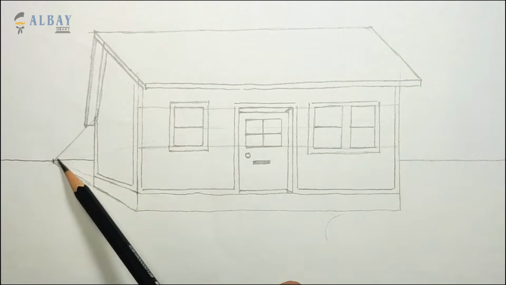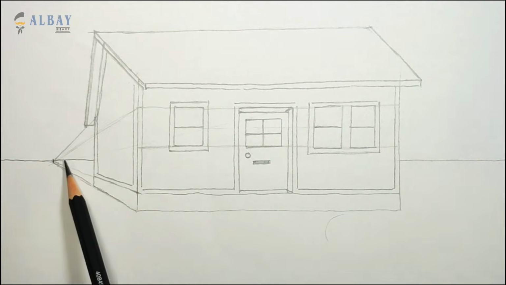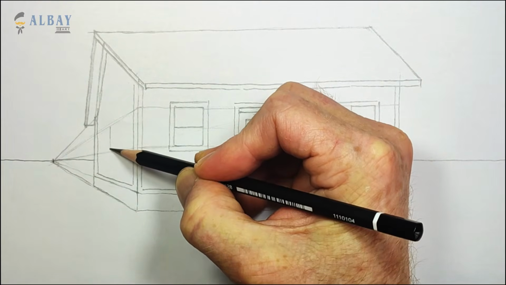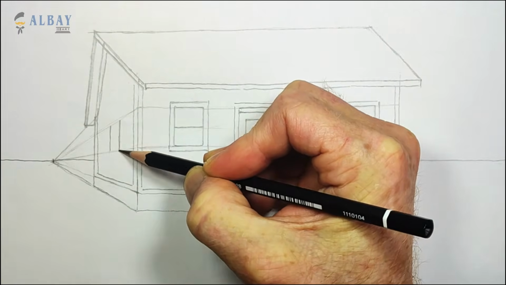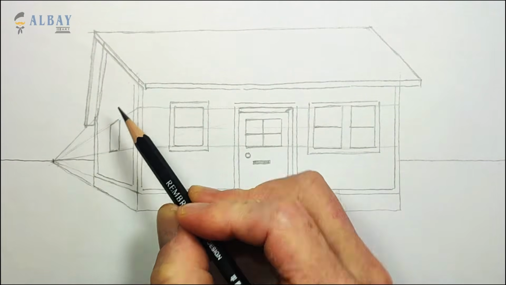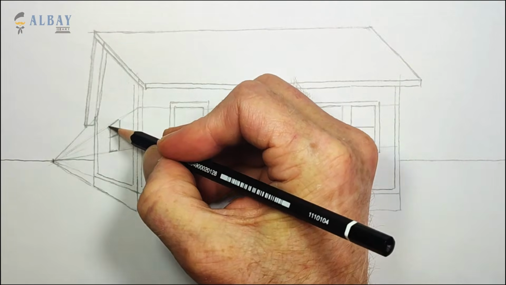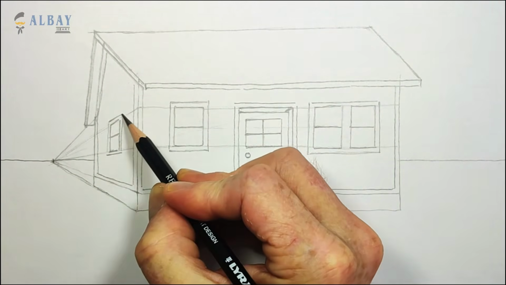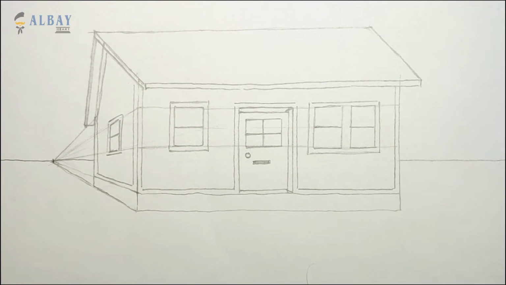Let's add a window on the side of the house. This window will also be in line with the others. For this, I use the endpoints of the two horizontal lines I drew earlier. From these endpoints, I draw two lines to the vanishing point. Then I put the window between these two lines. Since this window is on the side, it should be narrower than the windows in front due to perspective.